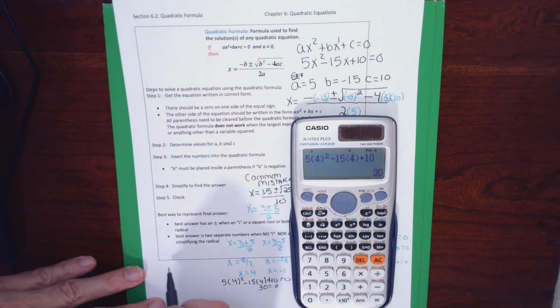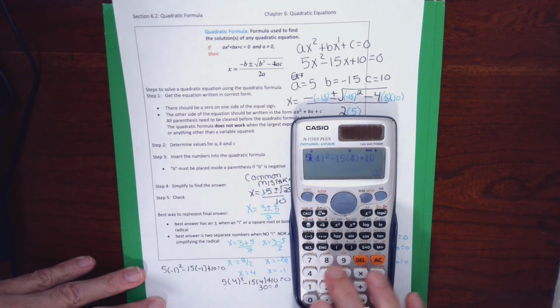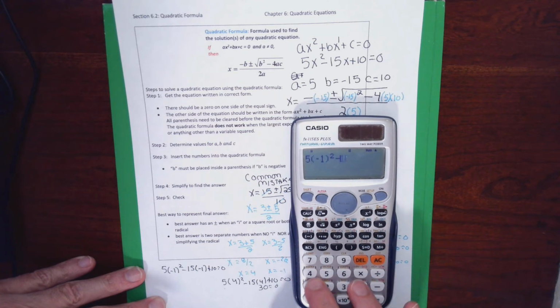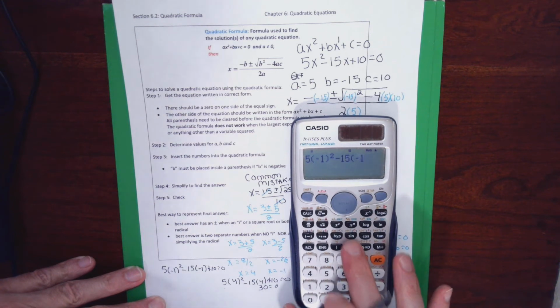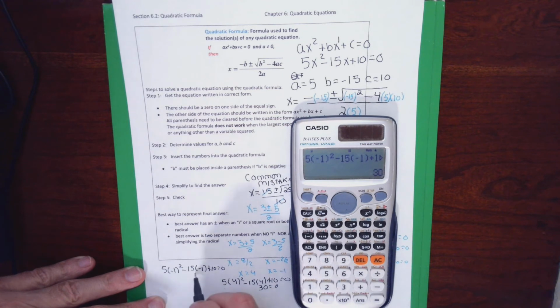Similarly, if I worked on the negative 1 and did 5 times negative 1 squared minus 15 times negative 1 plus 10 and see what that equals, it would have to be 0 for my answer to be right. But it gives 30 again.